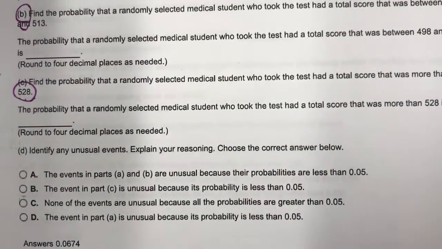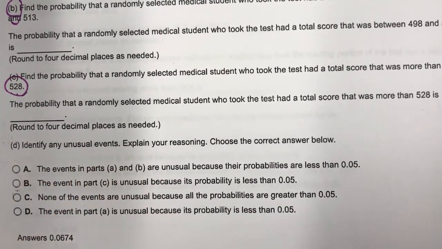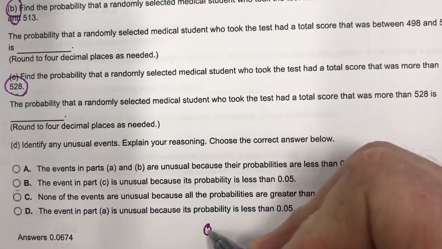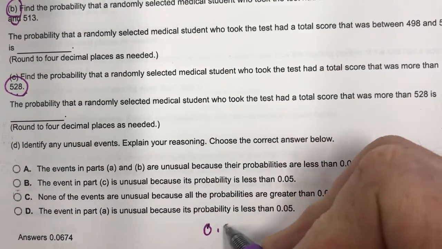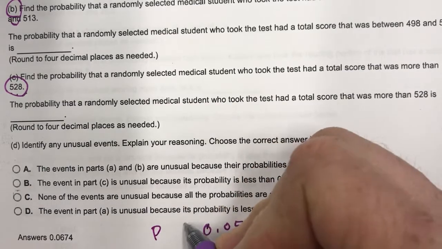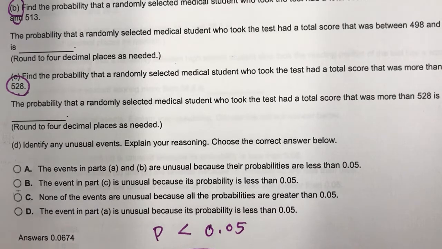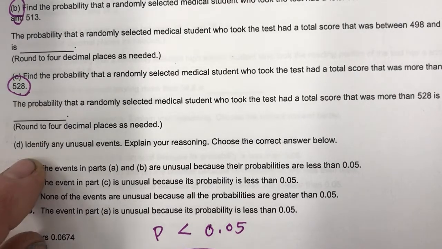All right. So now this part D says identify any unusual events. Now remember, to be unusual, it has to be less than 0.05. So if your probability is less than this, that's unusual, which is what this one is that we just did.